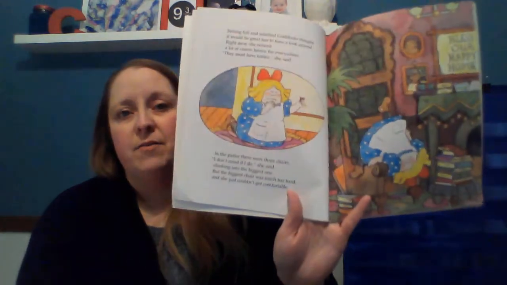In the parlor, there were 3 chairs. I don't mind if I do, she said, climbing into the biggest one. But the biggest chair was much too hard, and she just couldn't get comfortable.